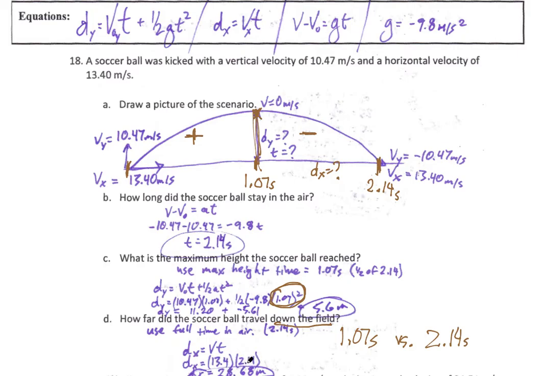Now the time, going back to that, before I used 1.07, so why wouldn't I use 1.07 now? Well, we're talking about how far the soccer ball traveled down the field, so in other words, down the entire field. 1.07 seconds is only half the distance that it traveled. 2.14 seconds is the full distance that it traveled. So I used the 2.14 seconds there. So 13.4 times 2.14 gives me that 28.68.